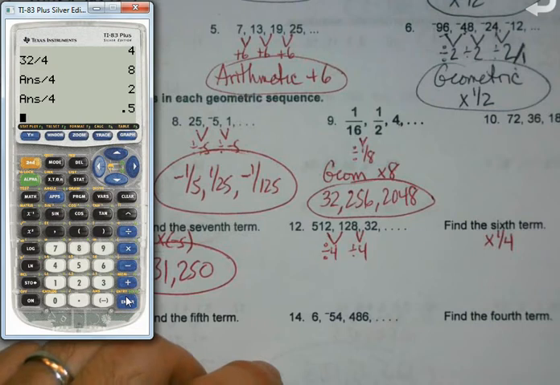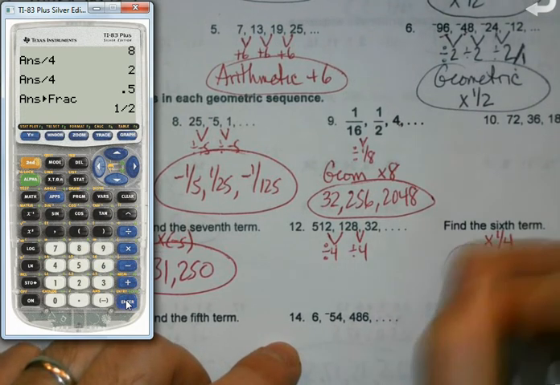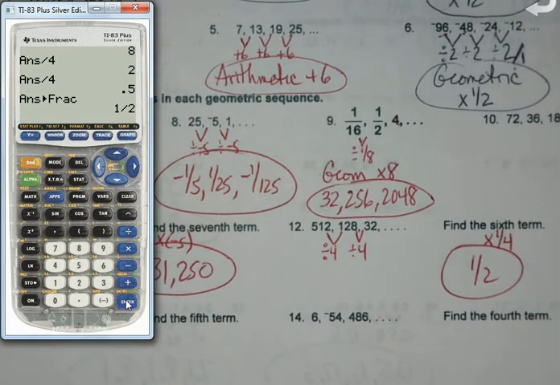Oop, decimal. Don't like it. How do I fix the decimal? Math, enter, enter. 1/2. I'm done. Okay. So again, this just comes back to letting the calculator help you find the pattern and then just working your way out to the end with it.